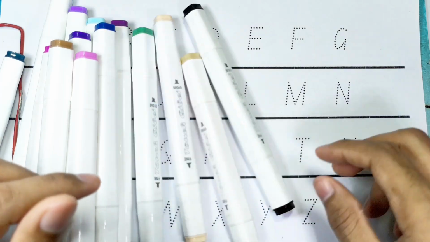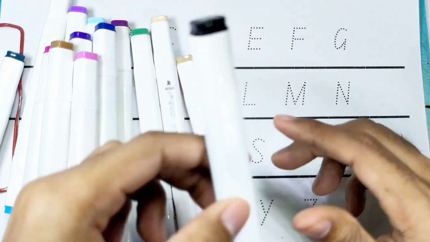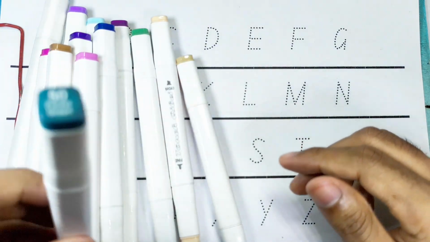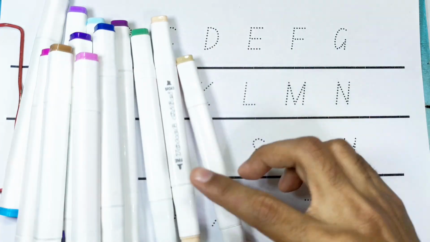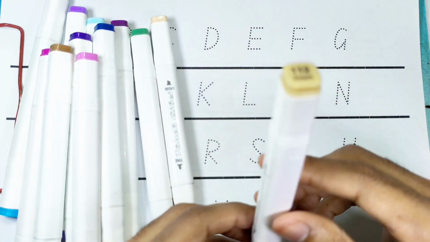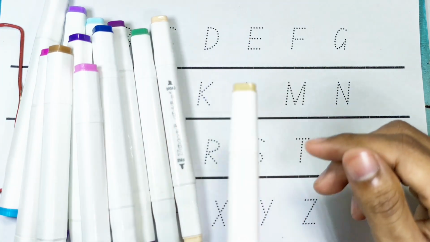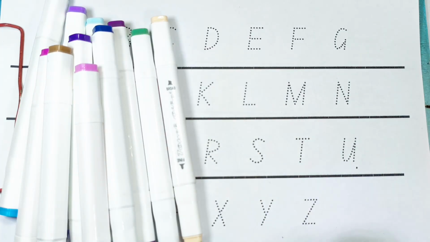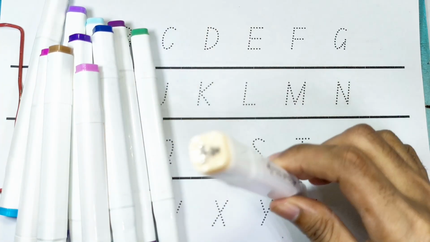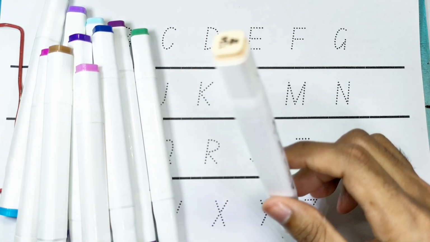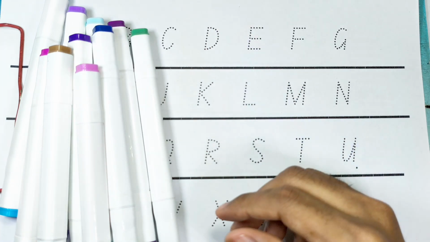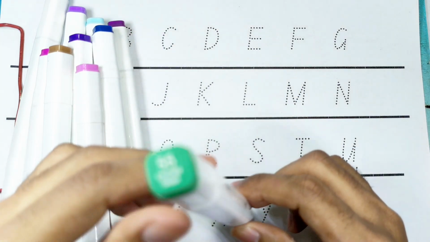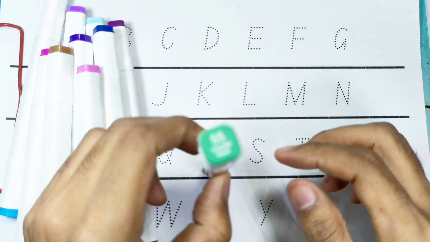Scarlet color. So kids, the next one is black color. Stay with us. Forest green color. The next one is cream color. Yes, cream color. Today we write in capital letter alphabets A to Z. Yes, the next one is raw silk color. Yes, so many colors. Wow, emerald green color.